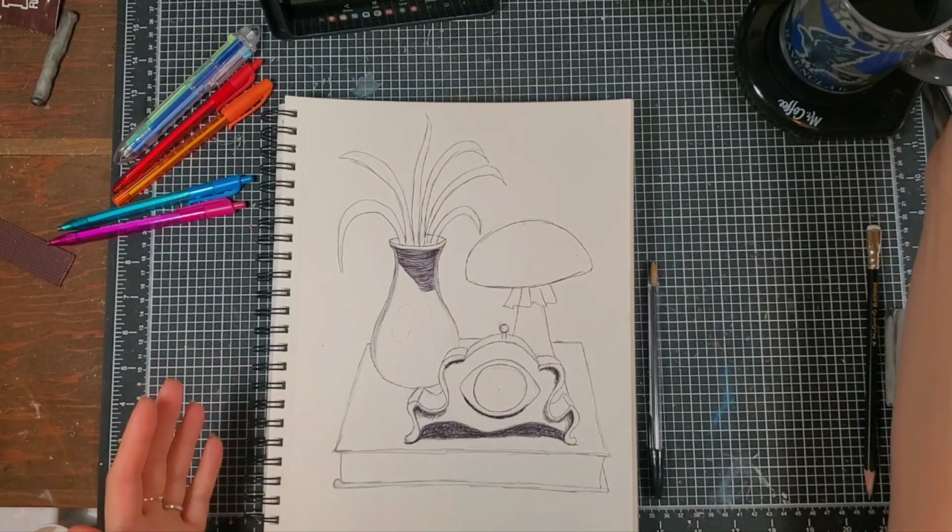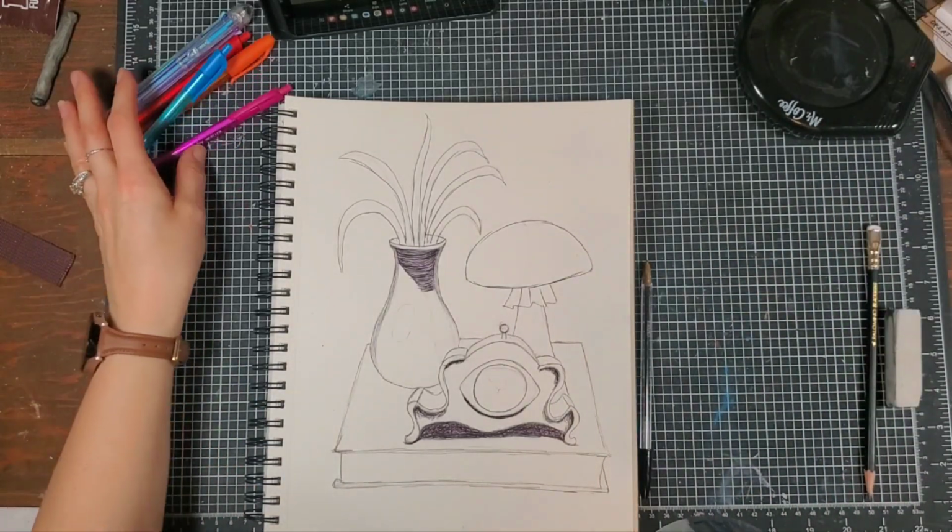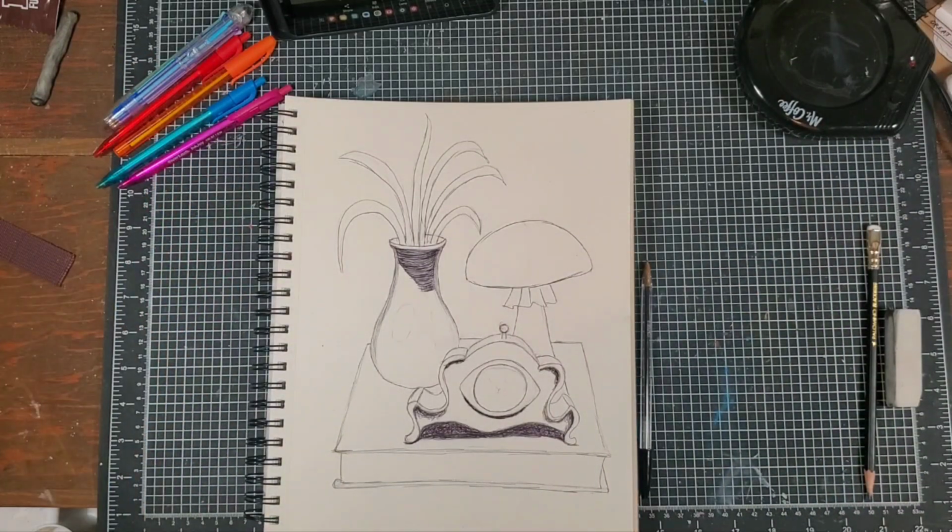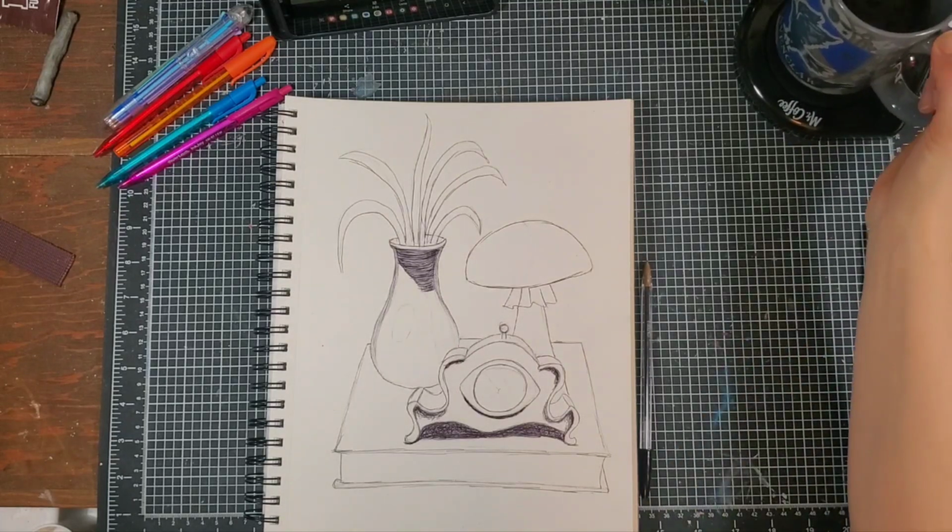Definitely not going for hyper realism, but definitely going for realistic, like it looks like it's sitting in there. It can be a little cartoonish, but it needs the dimension. It needs the depth.